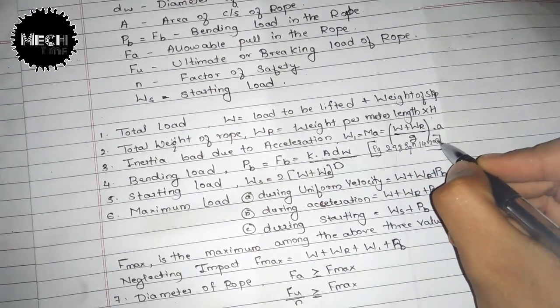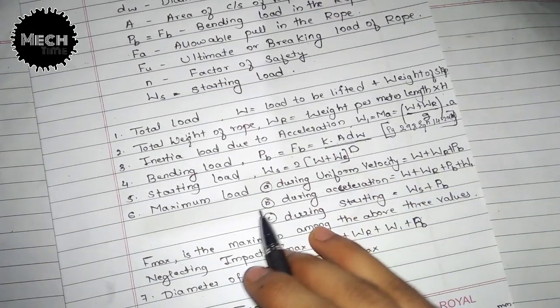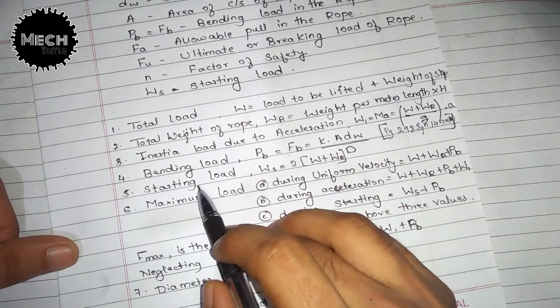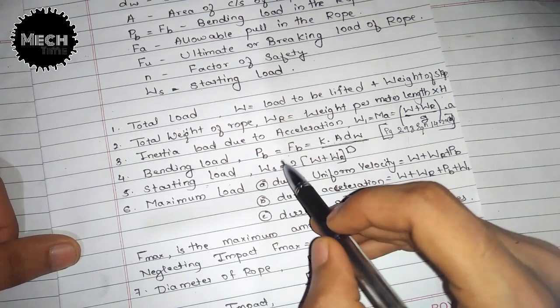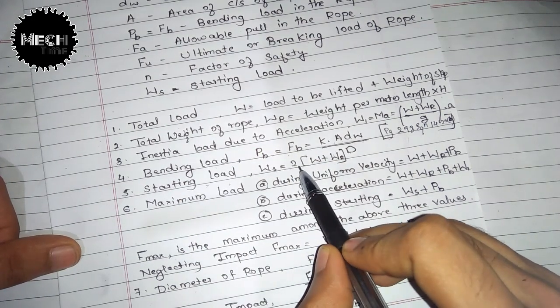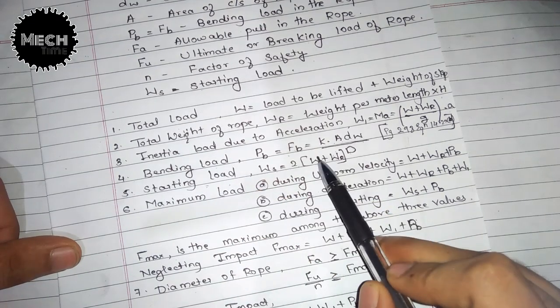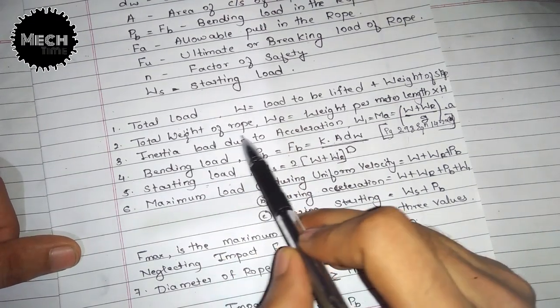Now once you find the starting load and bending load, we need to go with the starting load. Starting load is WS. WS is equal to 2 times W, the total load, plus WR, the total weight of rope.